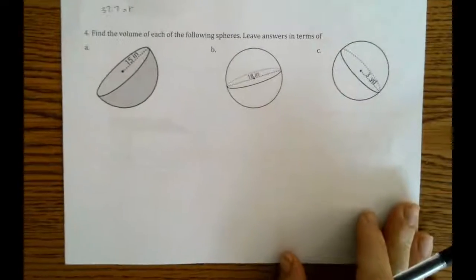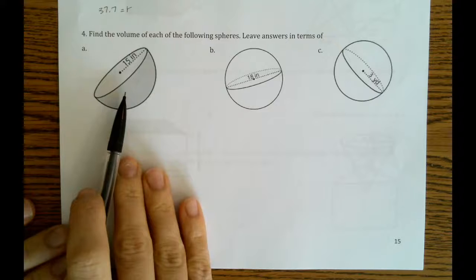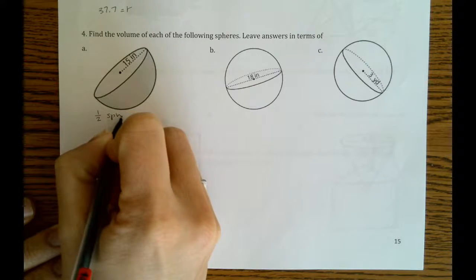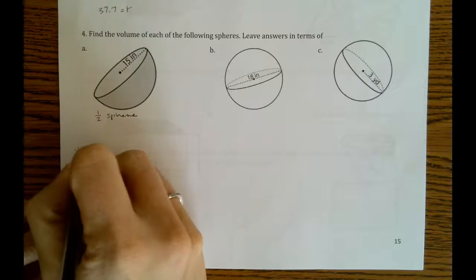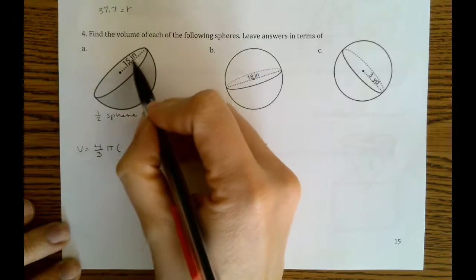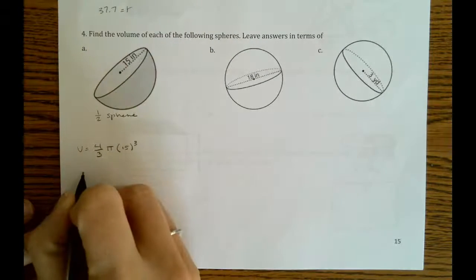Okay, number 4. Find the volume of each. So here this is a hemisphere. So this is going to be a half of a sphere. So we will end up dividing by 2. Here this shows the radius is 15, so we don't have to do anything with that. We can put that right into our volume formula.